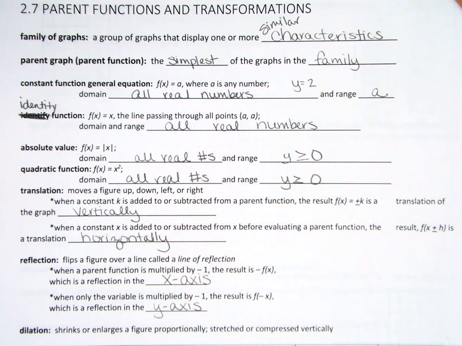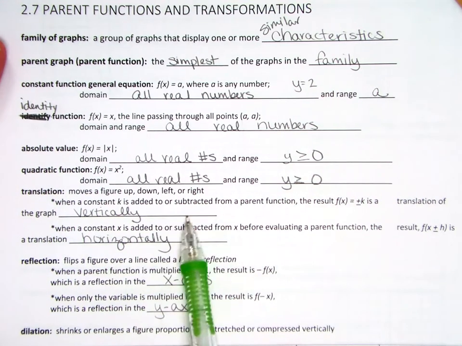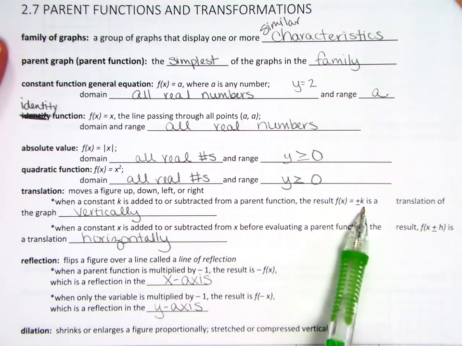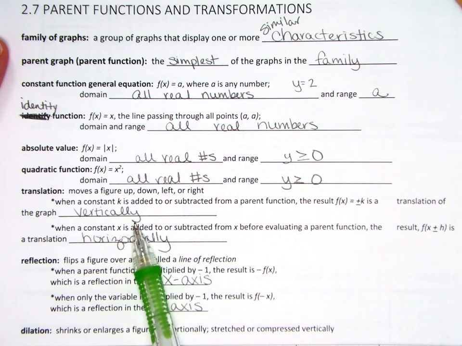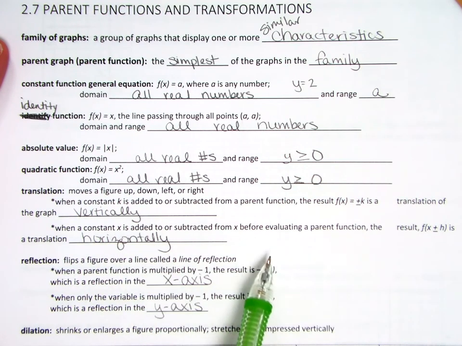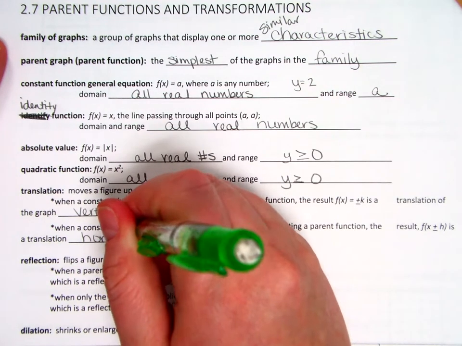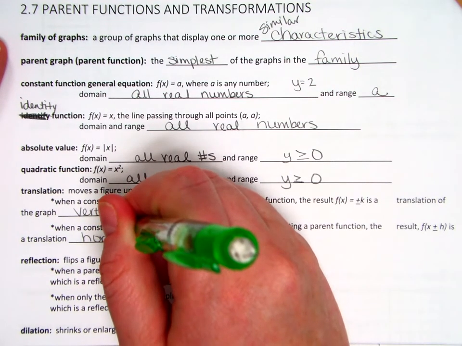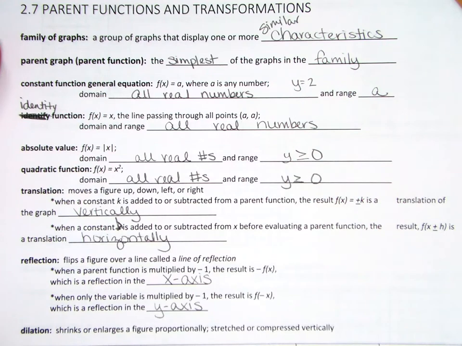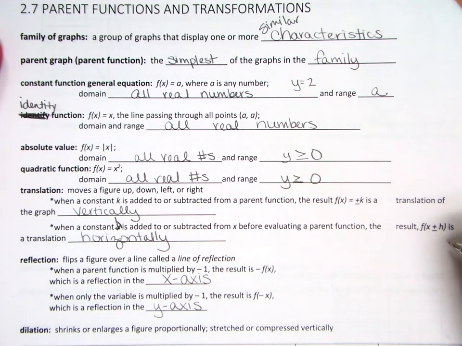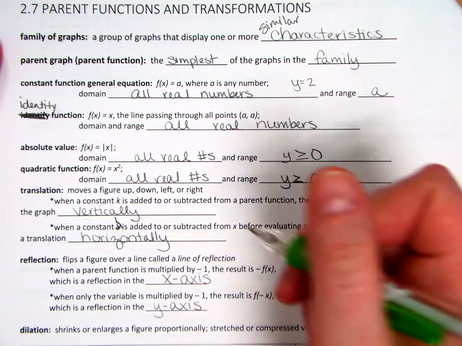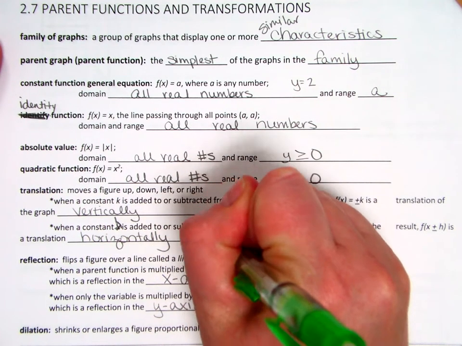Translations is a type of transformation where we slide a figure up, down, left, or right. When the constant k is added or subtracted from the parent function, the result is f of x plus or minus k. It is the translation of the graph vertically, so we move the graph up or down. When the constant h is added or subtracted from x before evaluating the function, the result is f of x plus h, or minus h, which is the translation horizontally. This should be the opposite of what you see.